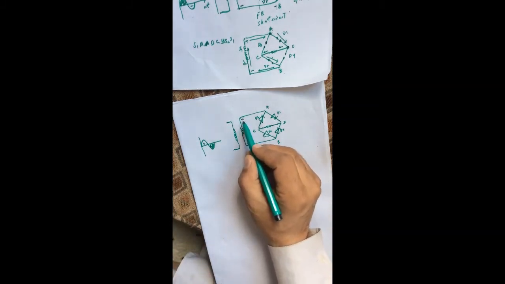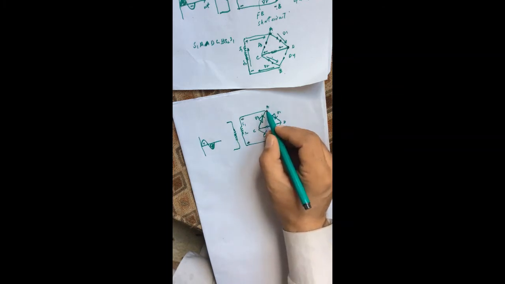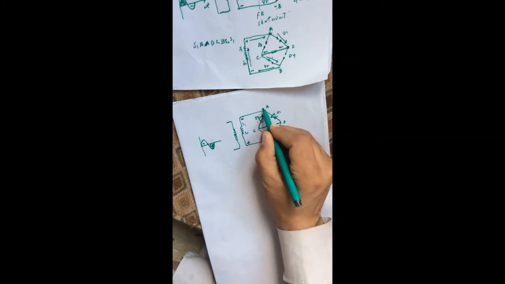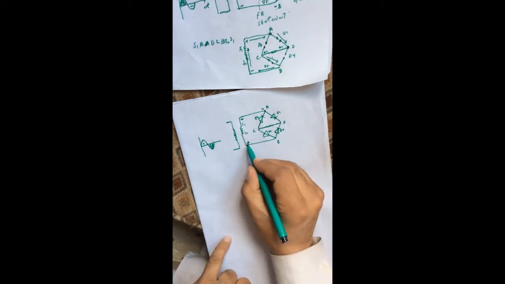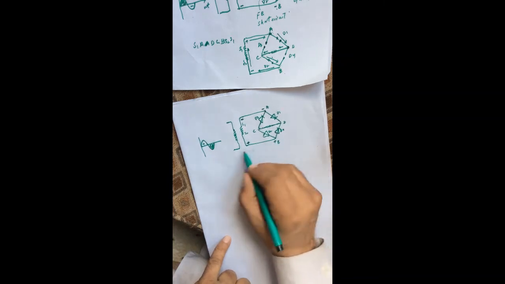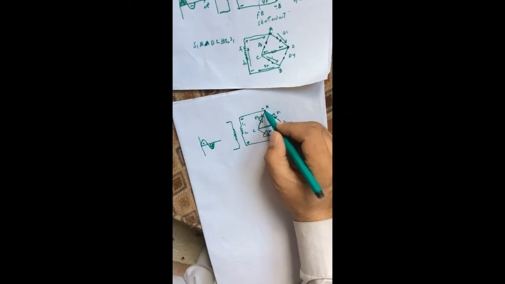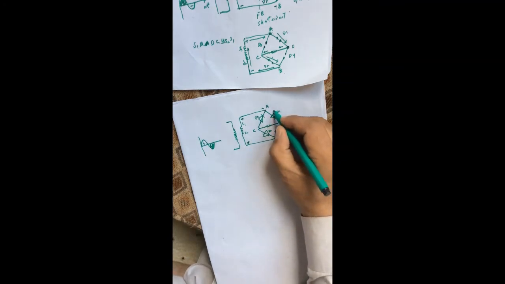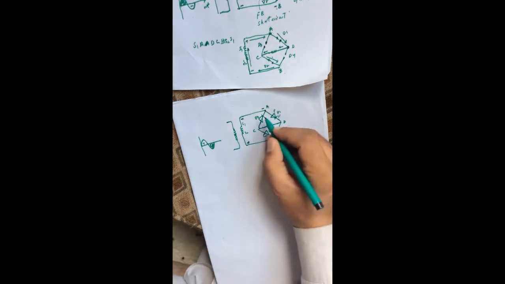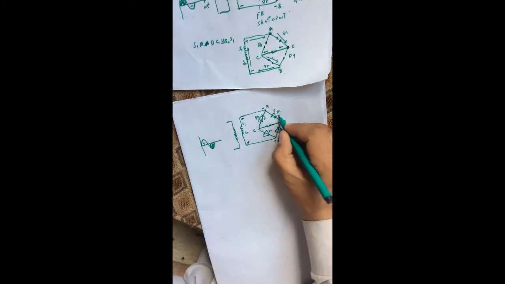So S1 is negative, and S1 is connected to point A, so this point A is also negative. And similarly S2 is positive, so this point B is also positive because they are connected. Now if you look here, point A is negative and it is connected to the P side of diode D1 and the N side of diode D3. This is P, this is N, this is P and this is N.